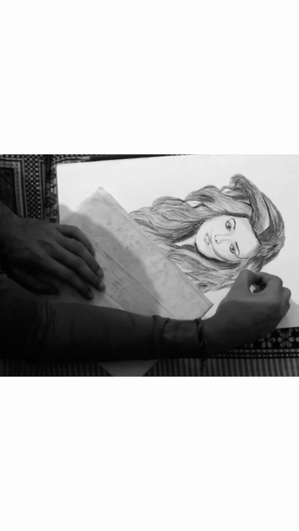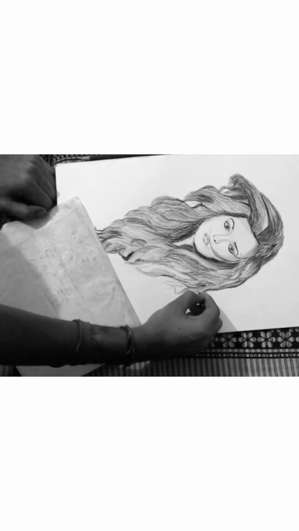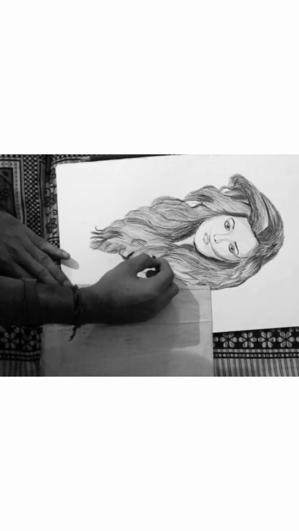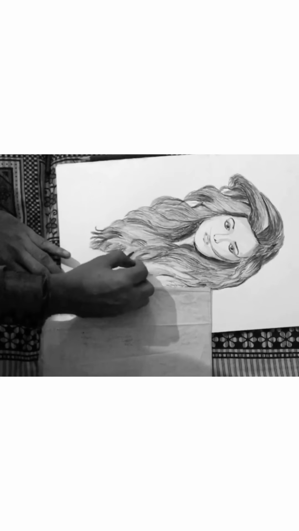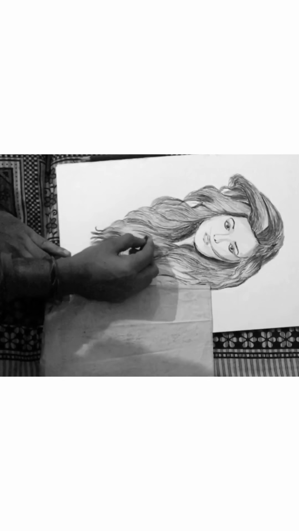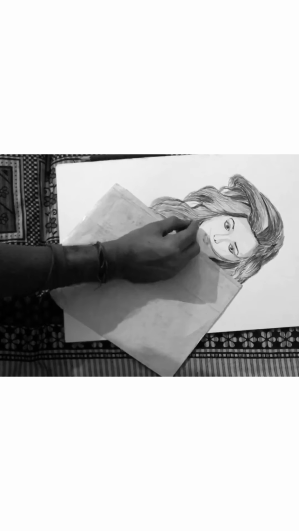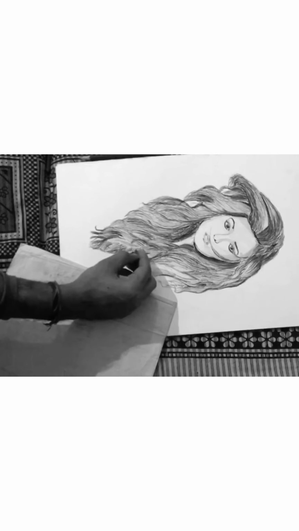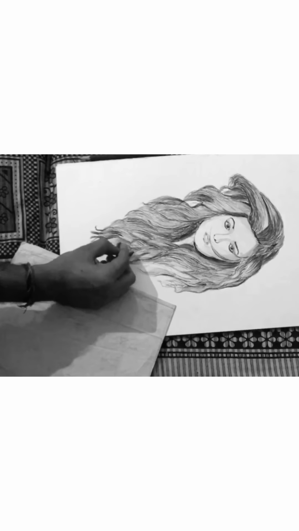What I'm doing is highlighting the boundaries of the hair, because these are very important. The boundaries of the hair should be good, because they should not be haphazard. As for the haphazard hairs, you can draw one or two strands when you have drawn the complete portrait, so that it looks good and looks real.